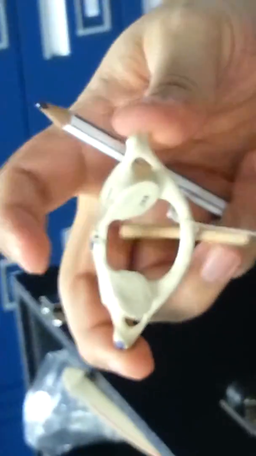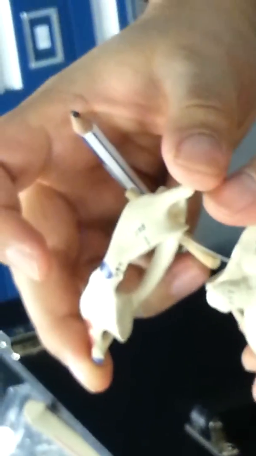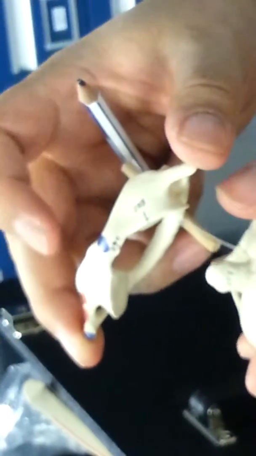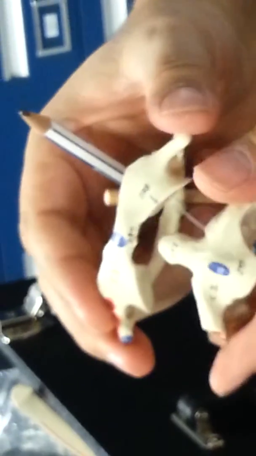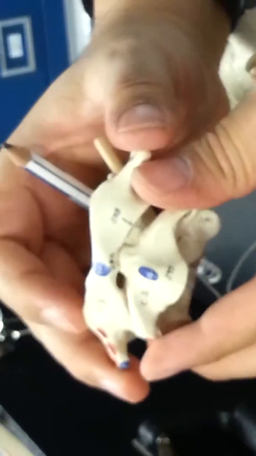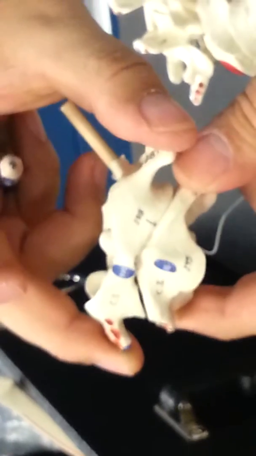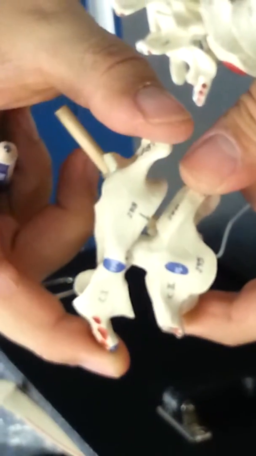The difference here is that number one and number two are unique vertebrae. We name them with the first letter: C for cervical, T for thoracic, L for lumbar, S for sacral, and CO for the coccyx. So C1 and C2, also called atlas and axis, are different from the other five, which are the classic cervical.